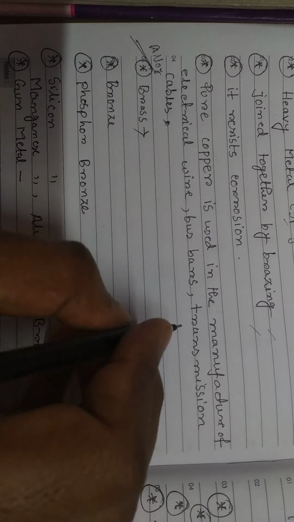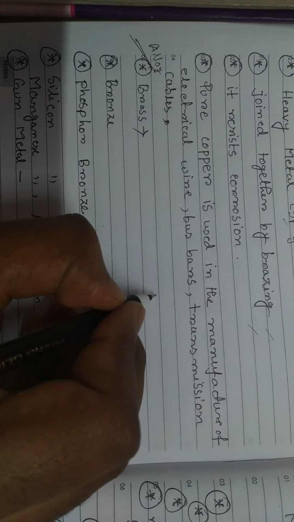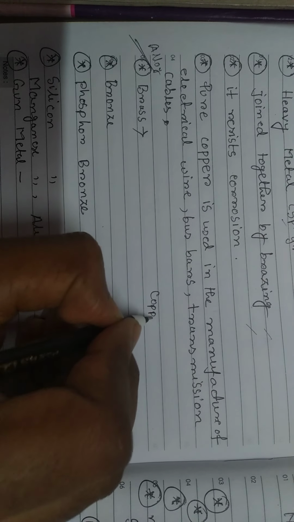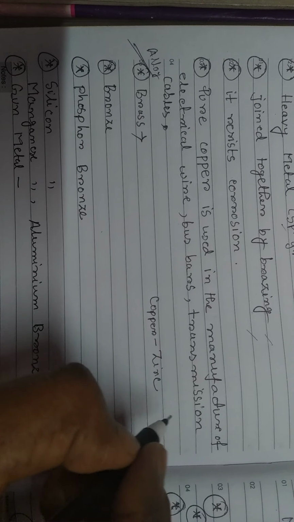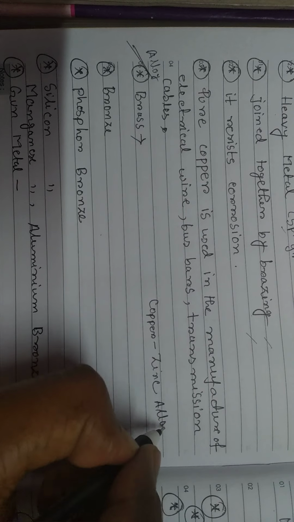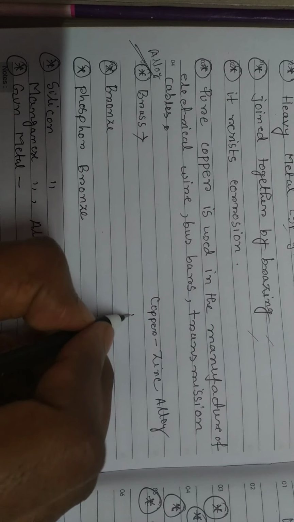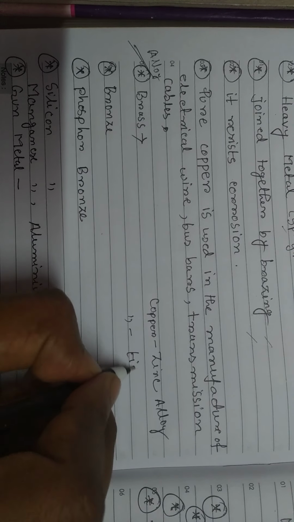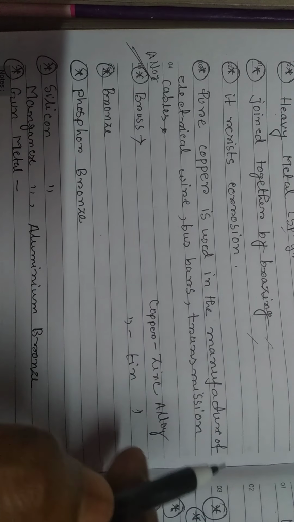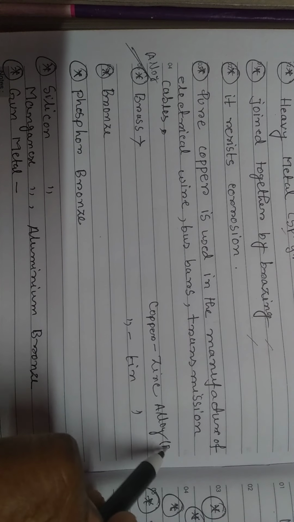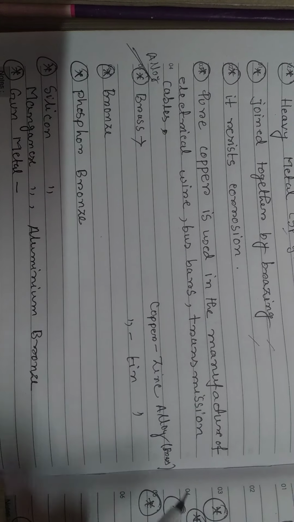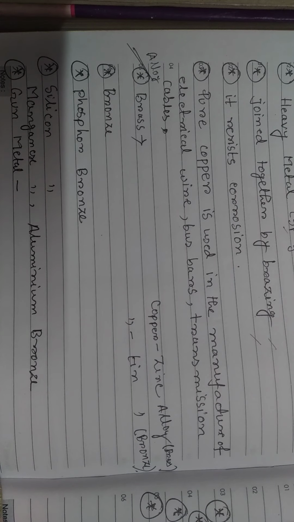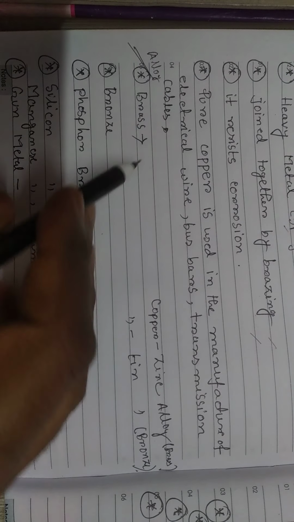One is the copper zinc alloy, and the other is the copper tin alloy. The copper zinc alloy is basically called brass, and the copper tin alloy is called bronze. Now one by one we can discuss.